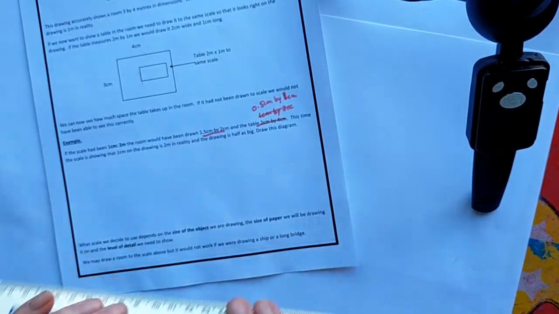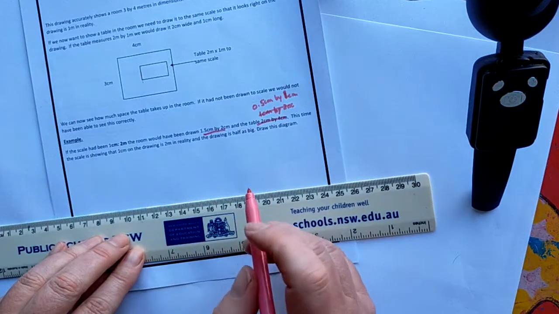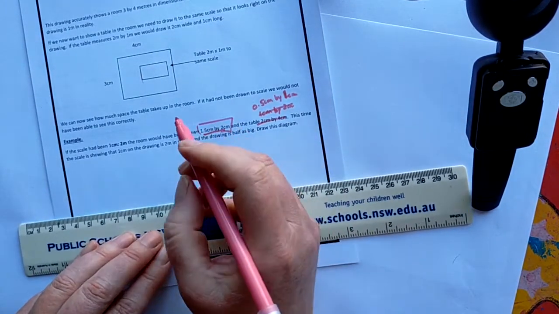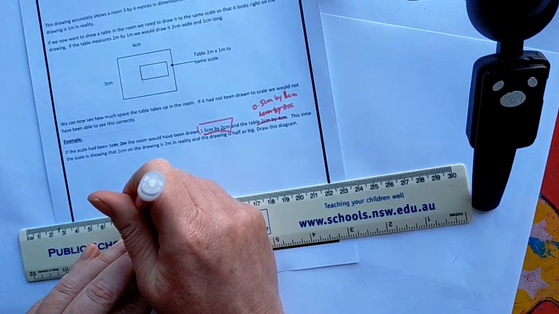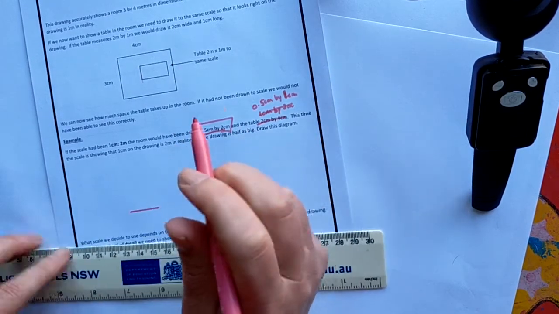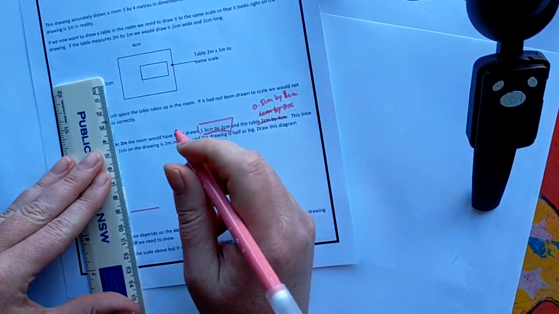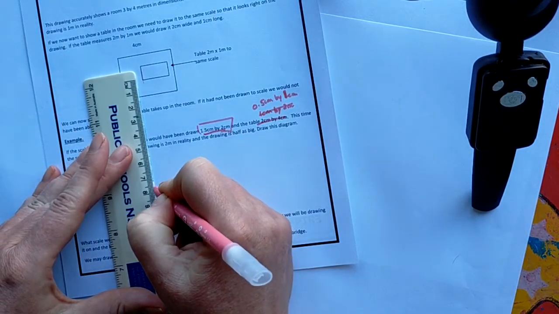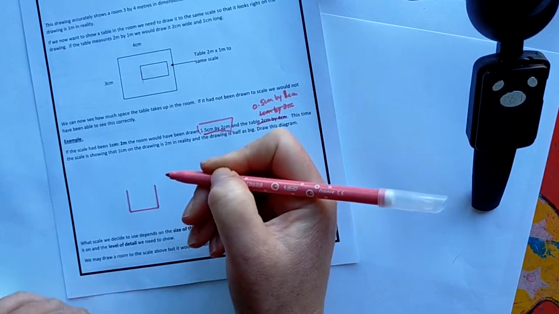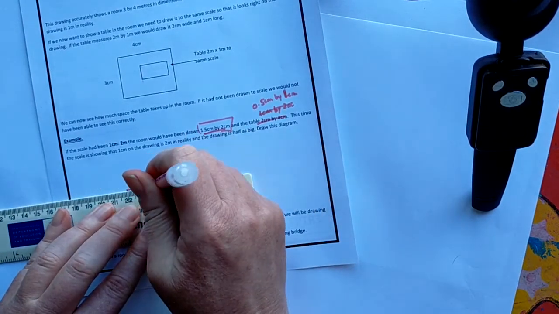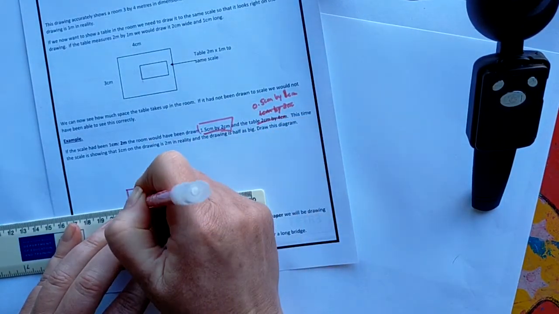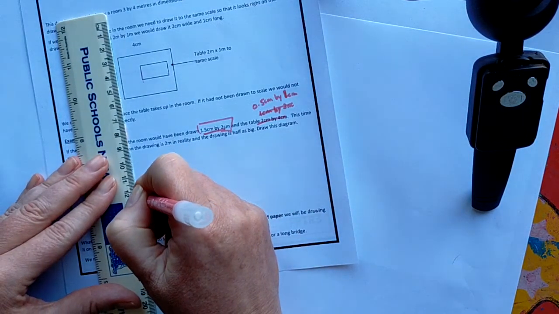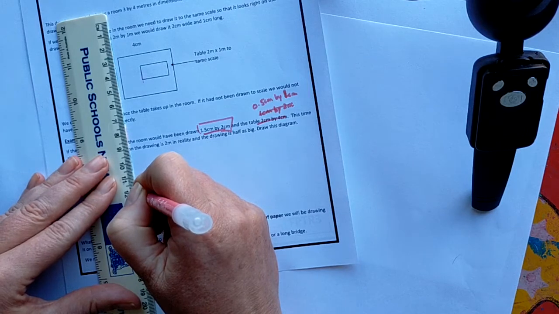It tells us we've got to draw the diagram. So we need to draw the room. So the room's going to be 1.5 by 2 centimetres. It's a squidgy little room, isn't it? So here's our room, and then our table is 1/2 centimetre by 1 centimetre. Oh, it only just fits in.